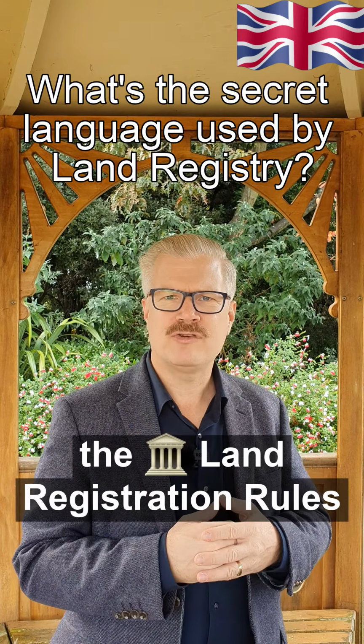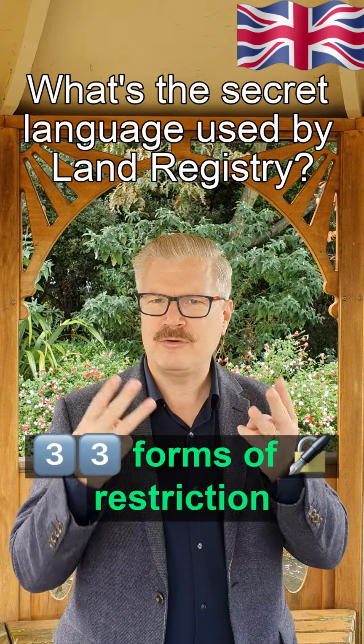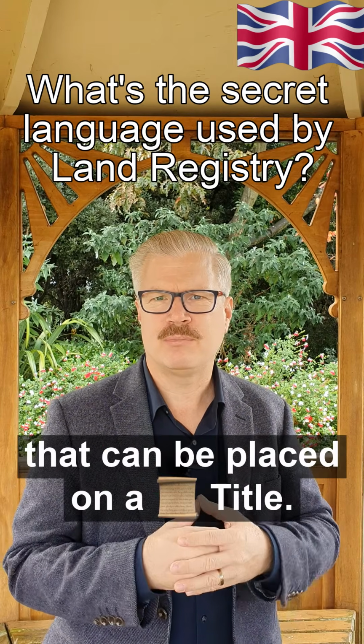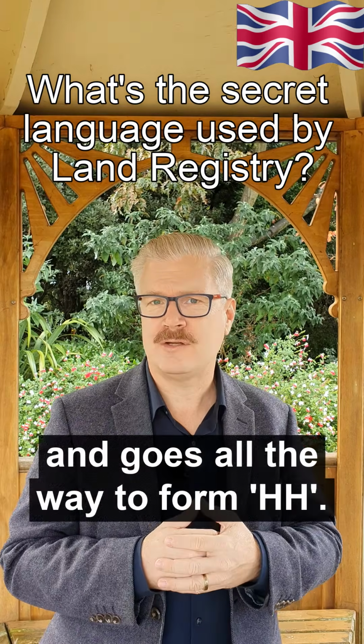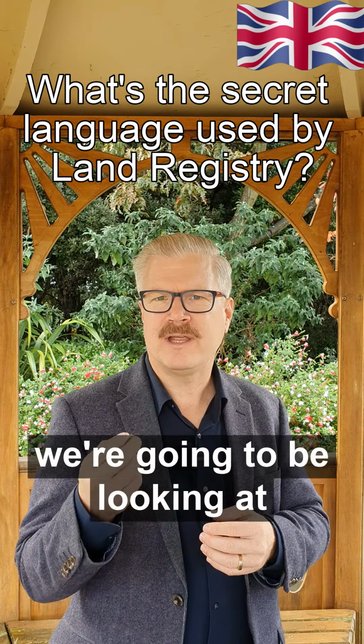In 2003, the land registration rules were created, and they created 33 forms of restriction that can be placed on a title. It starts with Form A restriction and goes all the way to Form HH. For estate planning purposes, we're going to be looking at the very first one.